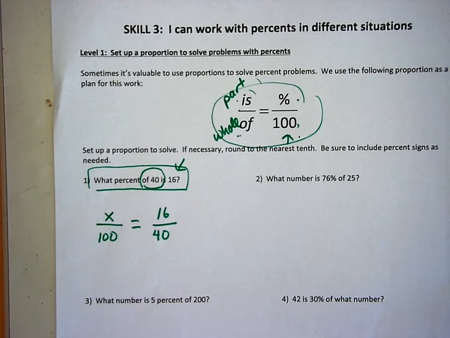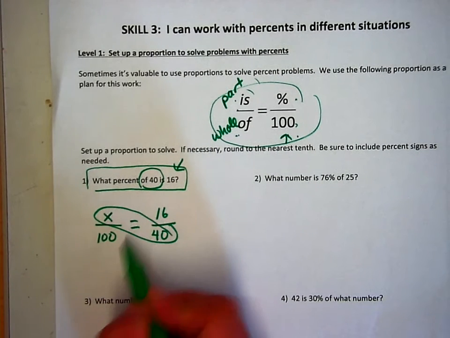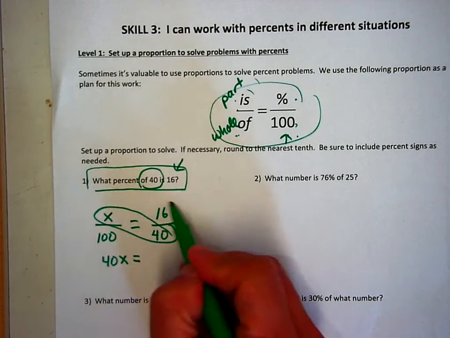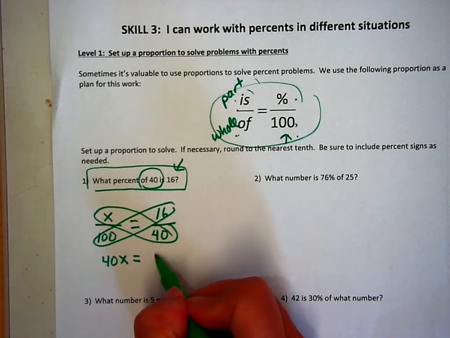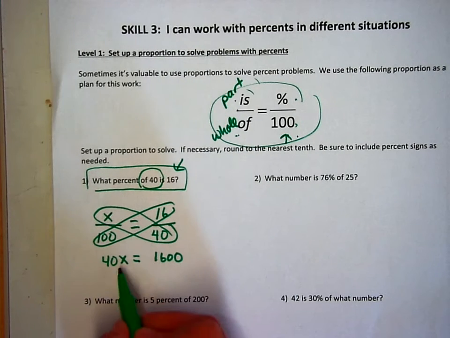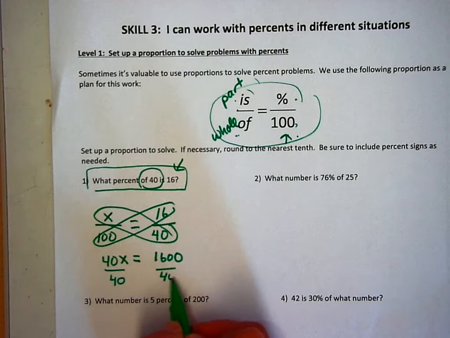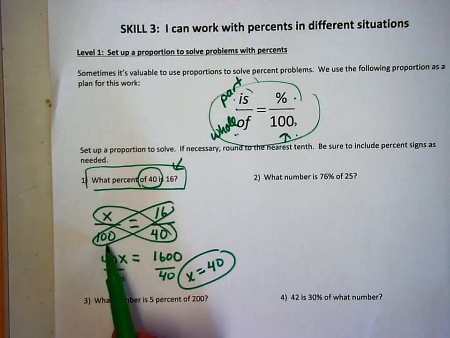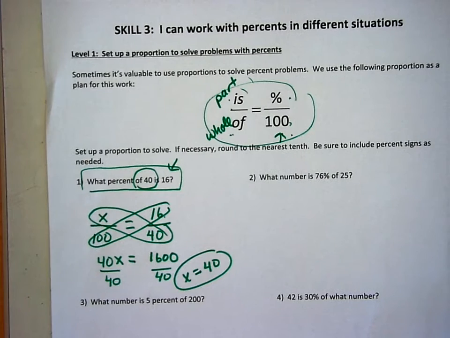So this is my proportion. Once you set this up, then we're going to cross multiply like we've been doing. So on one side, 40 times x is 40x. We're going to put the equal sign in the middle. On the other side, 16 times 100 is 1600. And then divide, divide. So x is really 40. So 40% of 40 is really 16.